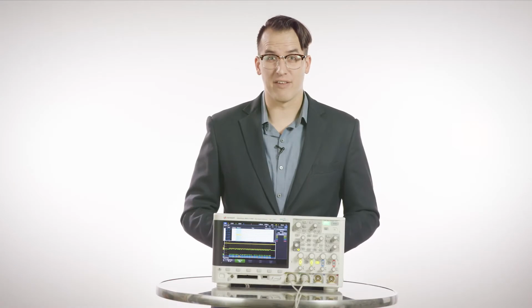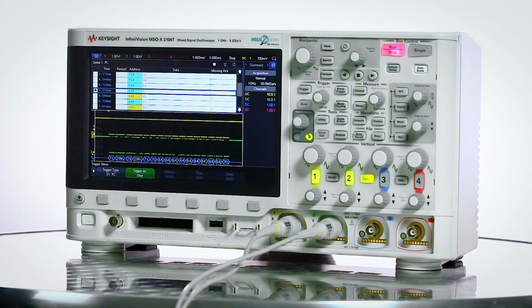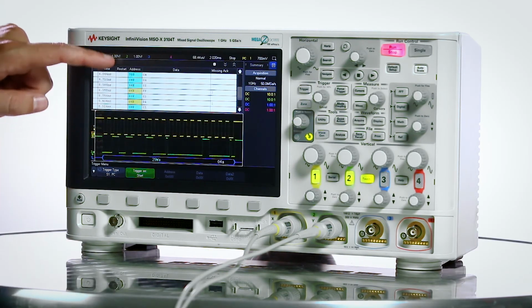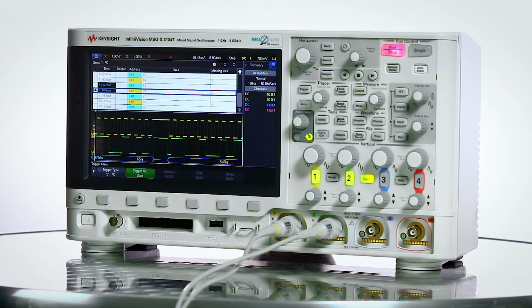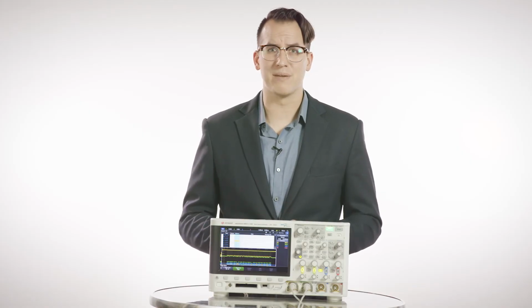If you work with serial buses, the 3000T's built-in hardware decoding with Lister is an invaluable tool. You can decode up to 2 serial buses at a time using either the analog or MSO digital channels. You can trigger on errors, specific packet types, or packet data, and navigate through your bus using the built-in Lister. Simply touch the packet you want to view and it will automatically get centered on the screen. You can even combine it with segmented memory for deeper analysis.